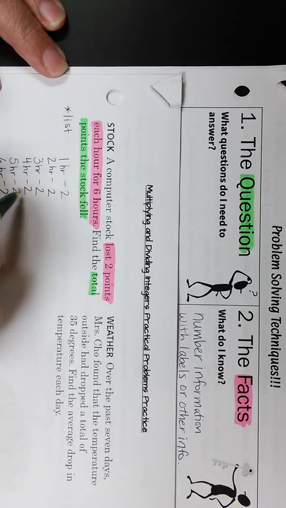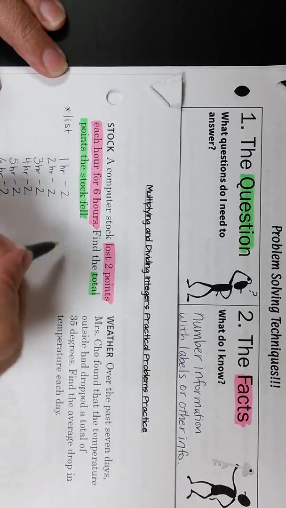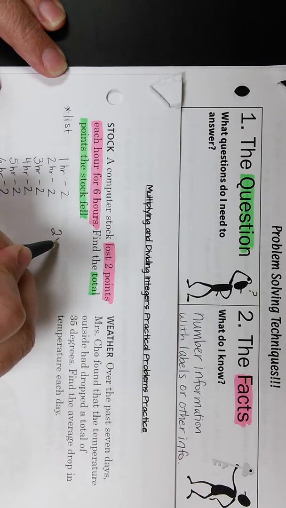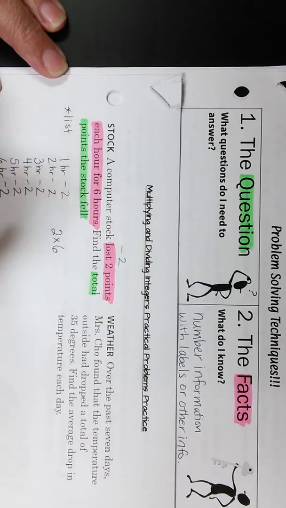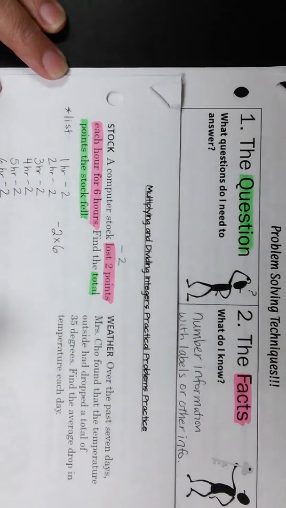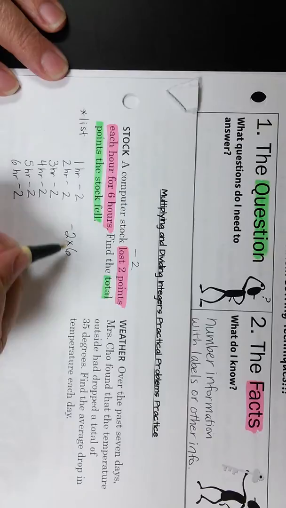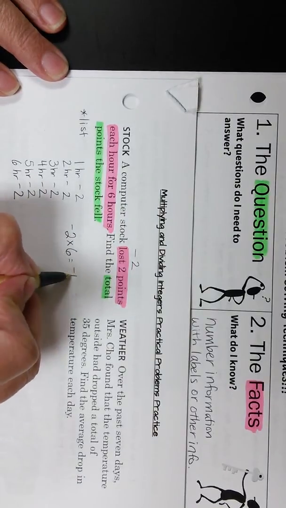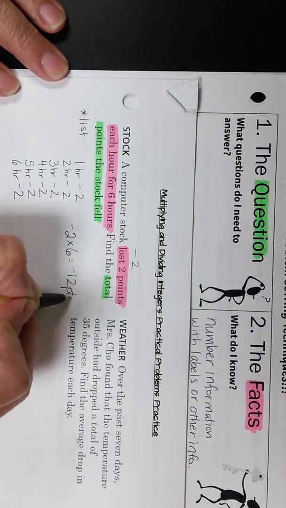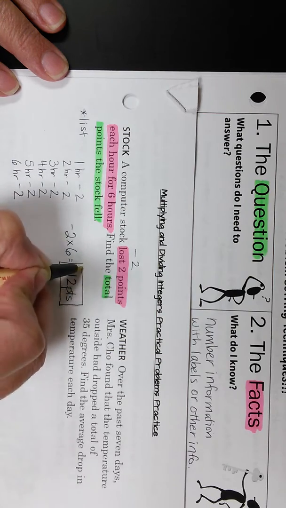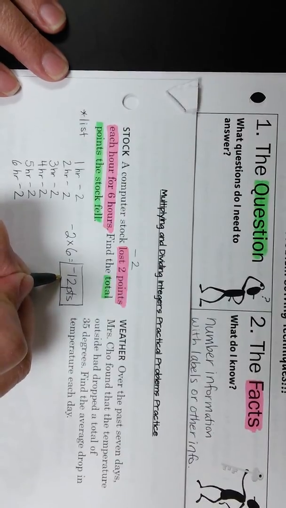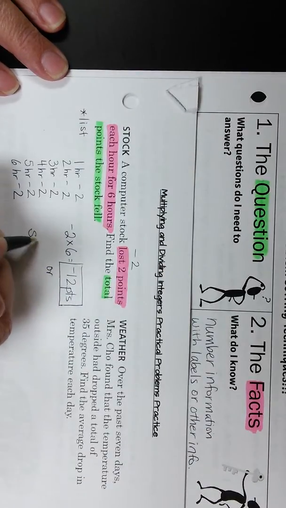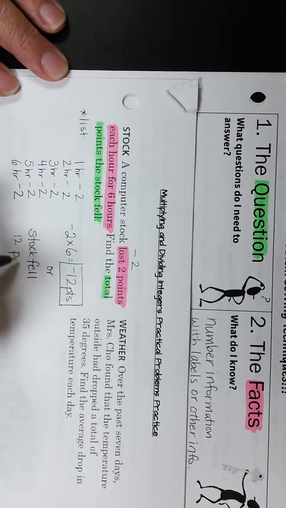If it fell 2 points for all of those 6 hours, I can do 2 times 6. And since this is a loss of 2 hours, I'm actually talking about -2. So that's what all of those are for. Those are all -2s, and this is -2 times 6. So the total points that it fell is -12 points. It fell 12 points. So that's one way to write it, is -12 points, or the stock fell 12 points.